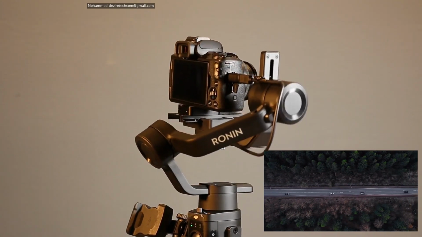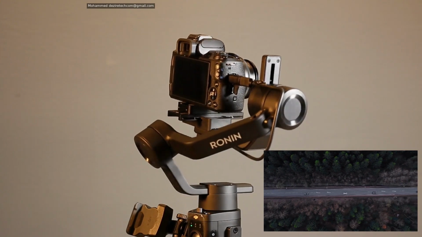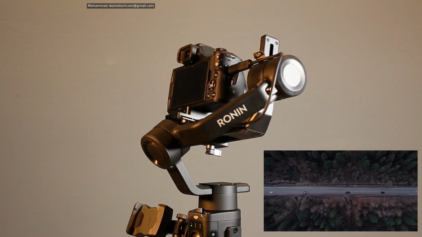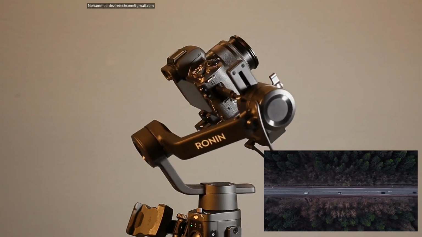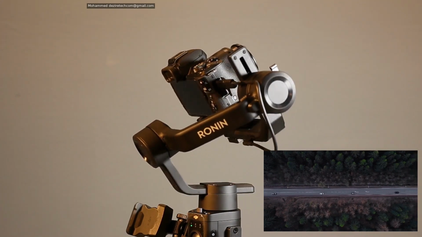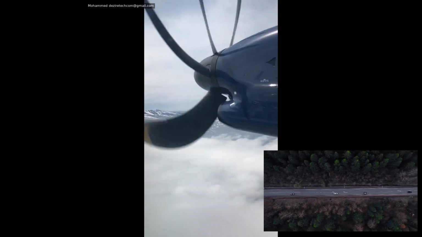Overall, the drone camera gimbal provides a stable platform for the camera, compensating for any movement or vibrations of the drone and ensuring that the footage captured is smooth and steady.